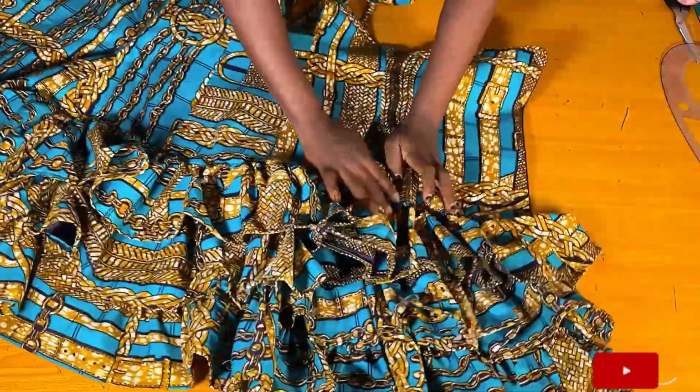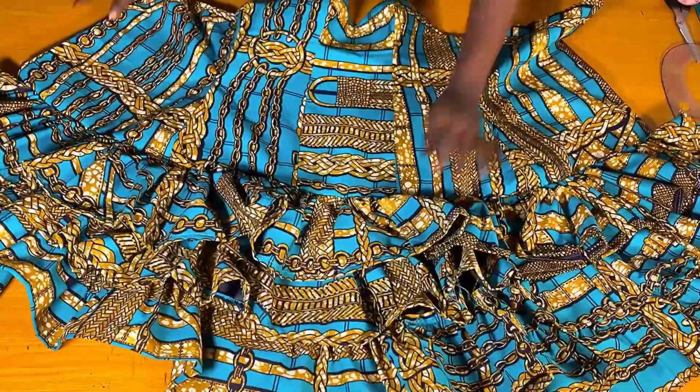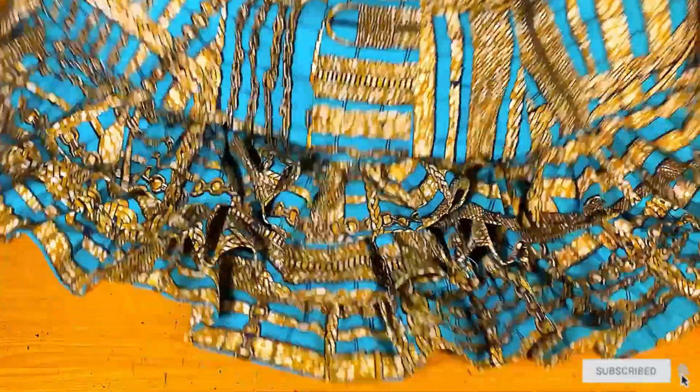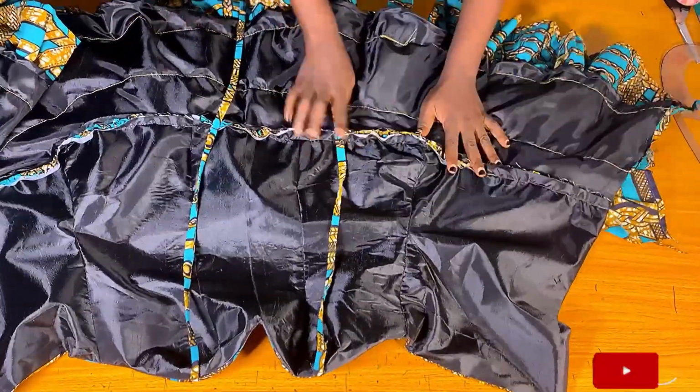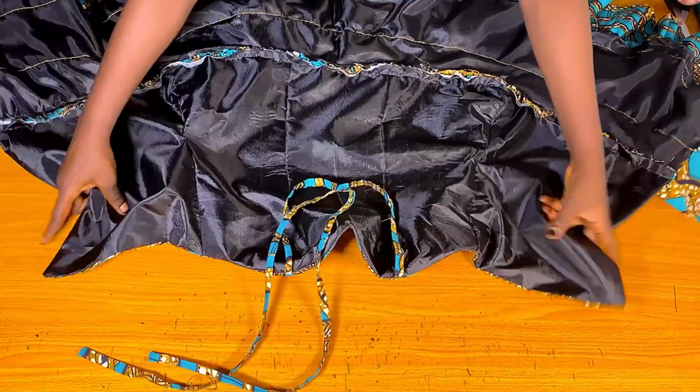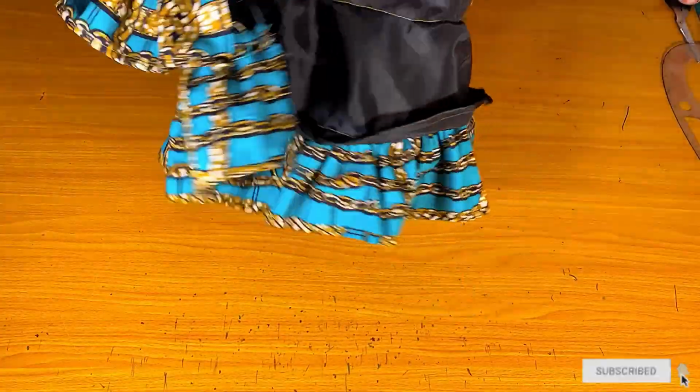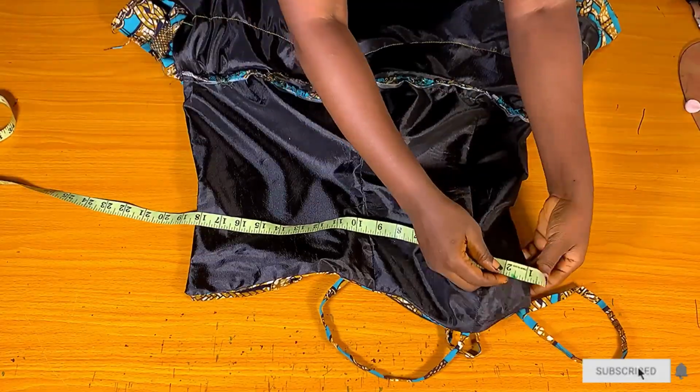So guys, after I'm done joining it together, this is what it's looking like. The next thing I'm going to do now is to fix my zip. Before then, I need to retake my measurements. Whatever remains, that's what I'm going to use for the zipper allowance.